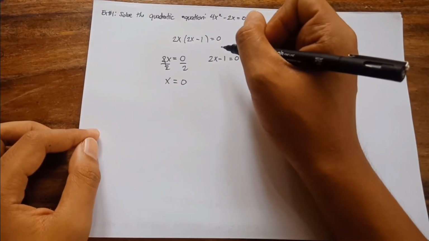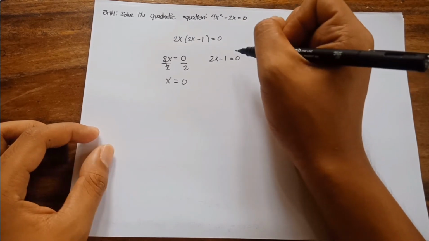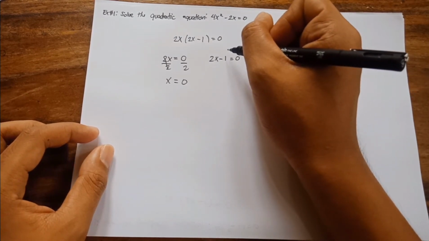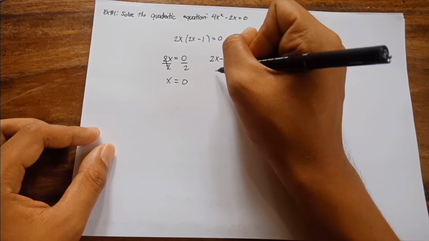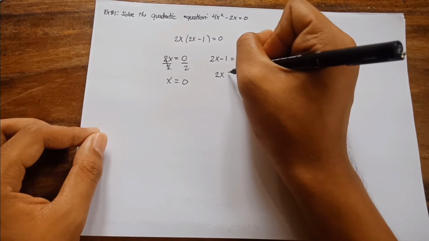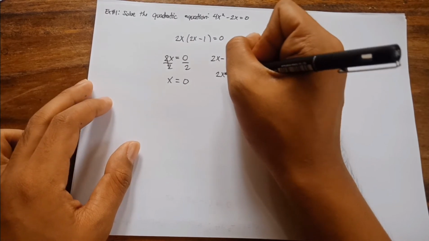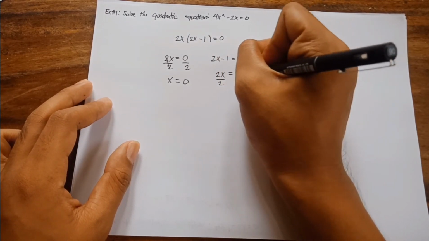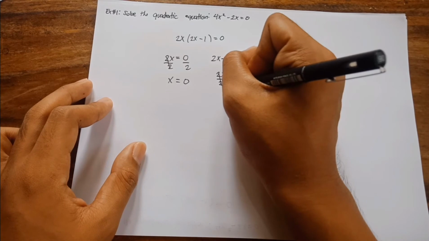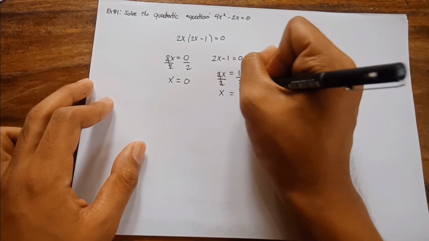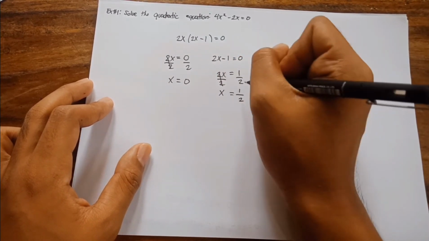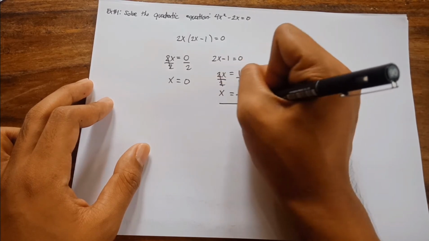So, i-move natin to dito. Magiging 2x equals 1, positive 1. Then, we divide it by 2 para makuha natin yung x. X naman dito sa kabila is 1/2.